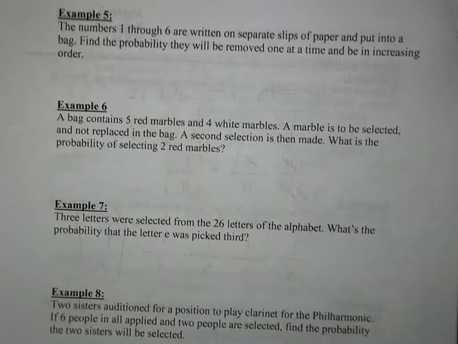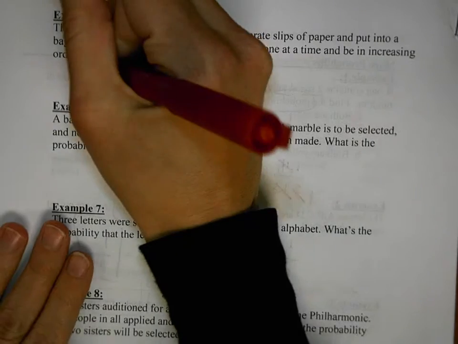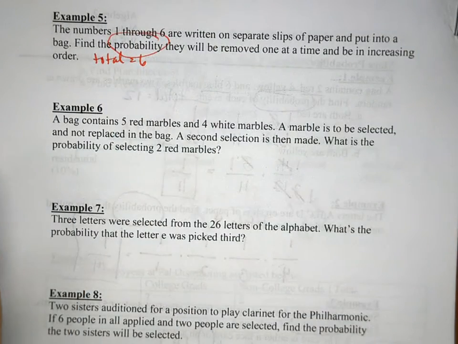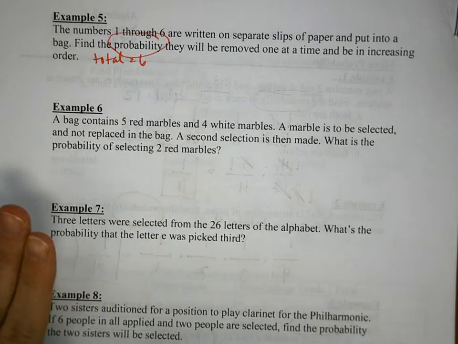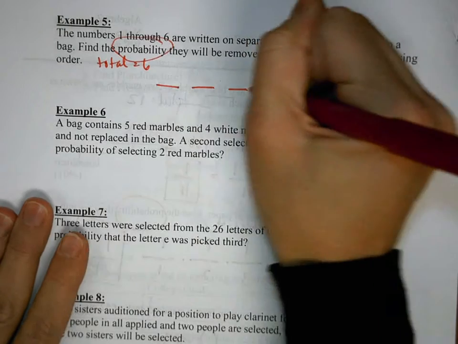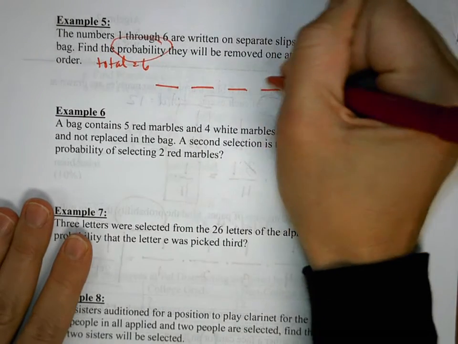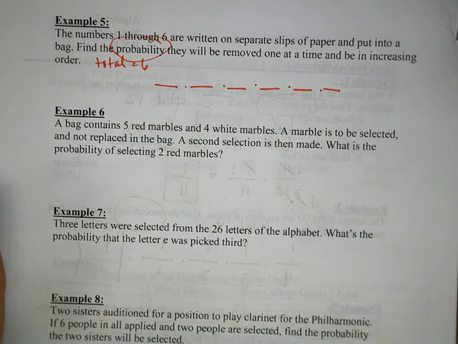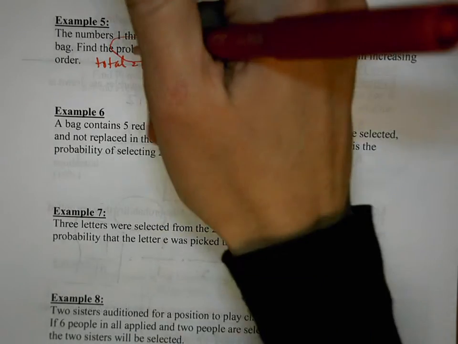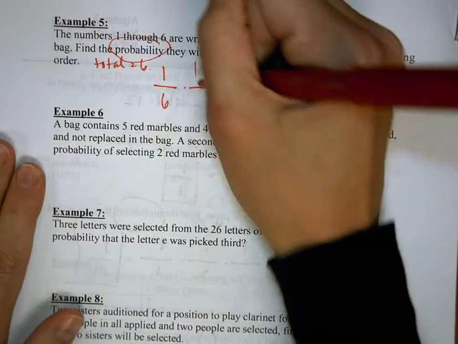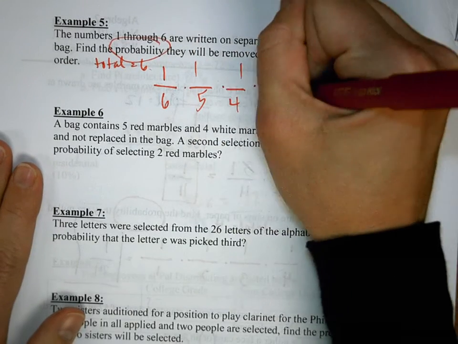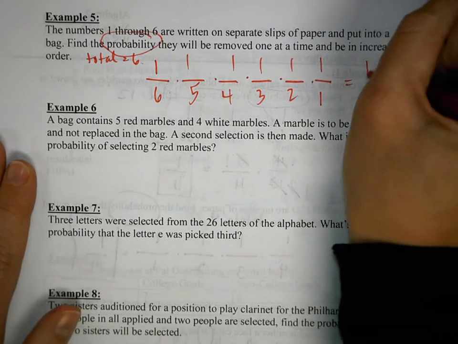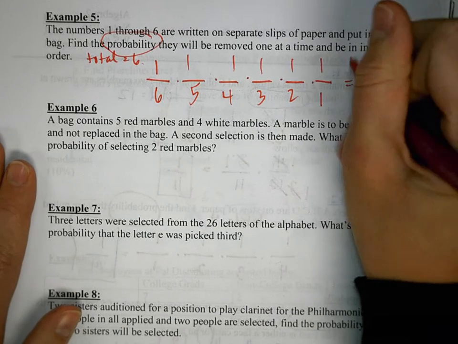Okay, here we go. So my total is 6. I also saw that word probability, which means my answer is a fraction. They're removing one at a time, so I have 6 spots. And they said they want them in increasing order. So in order to be in increasing order, the first number is going to be 1. So there's one choice out of 6, 1 out of 5, 1 out of 4, 1 out of 3, 1 out of 2, and 1 out of 1. You multiply that together and you get 1 over 720, which is correct.